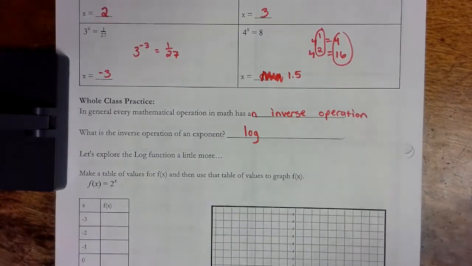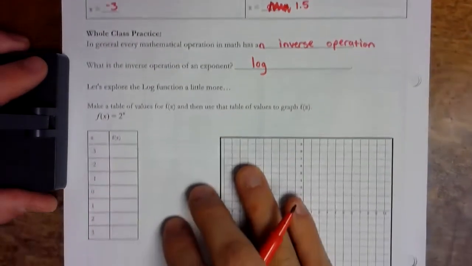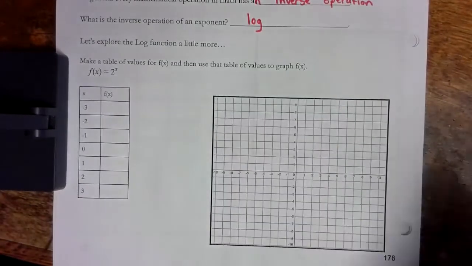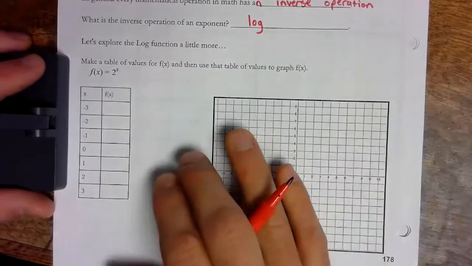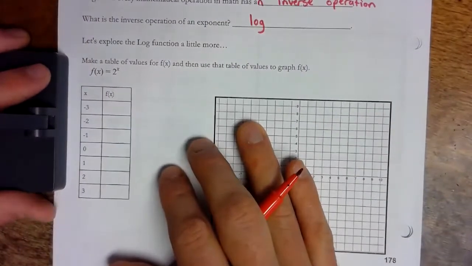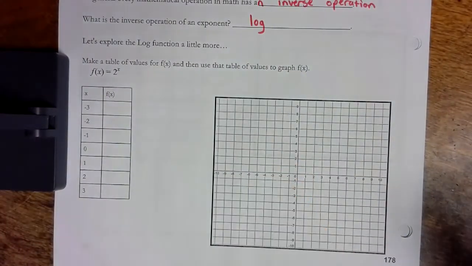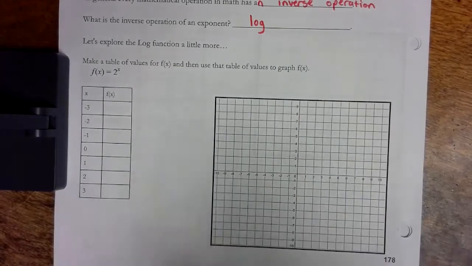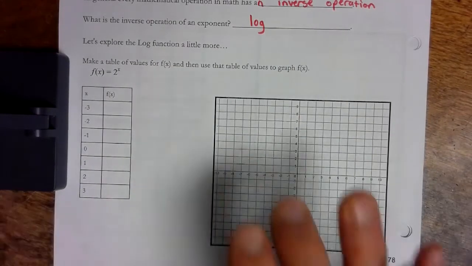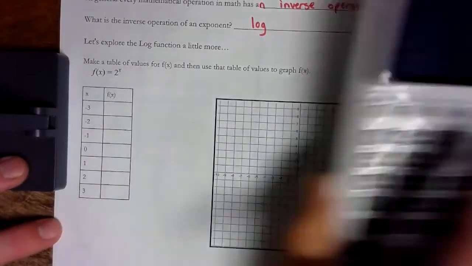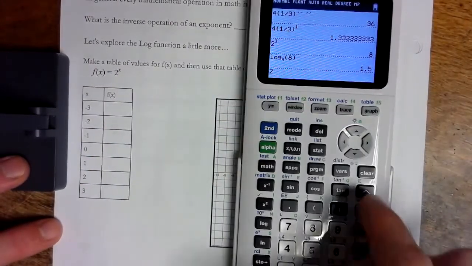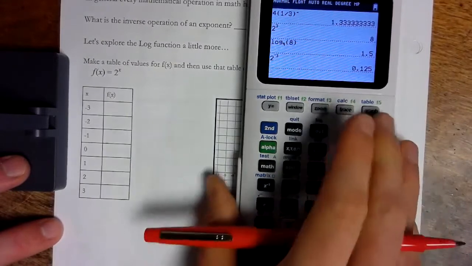So let's look at what a log really is. It's really similar to an exponential, but it's the opposite. So let's take a look at it. The first thing that we're going to do to introduce logs is make a table of values of 2 to the power of x, which is an exponential, and we're going to graph that, because we're going to use that to help us graph the corresponding log. So 2 to the power of x, if I take 2 to the power of -3, I already know it's going to be some kind of fraction or decimal.